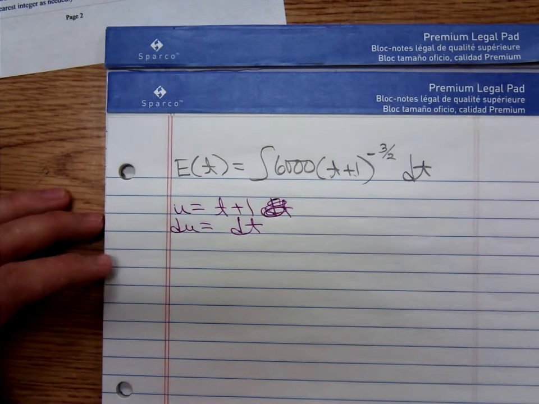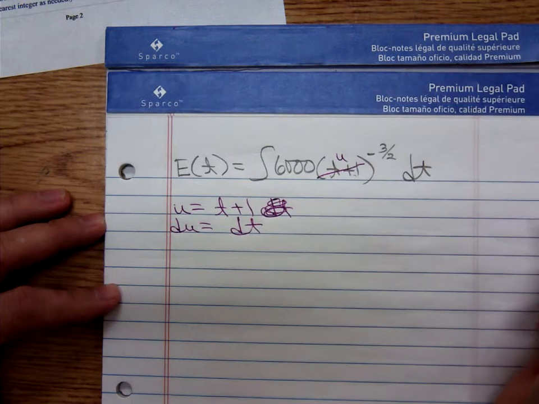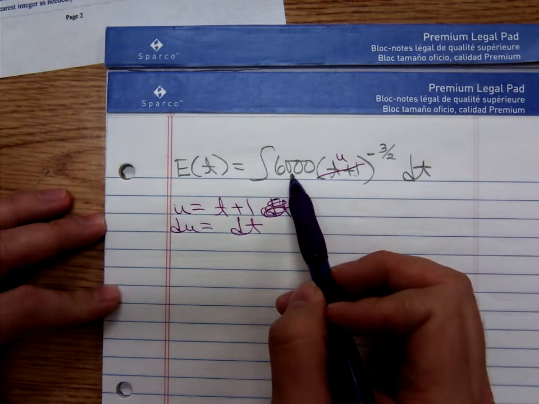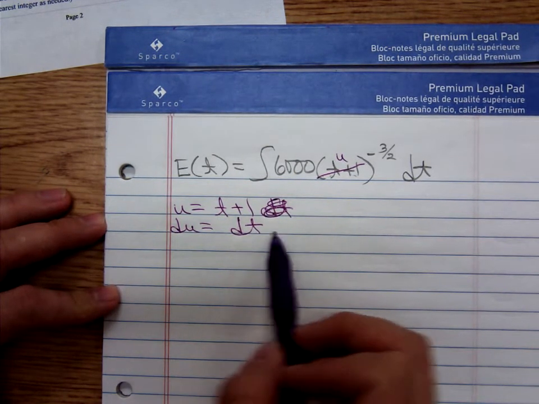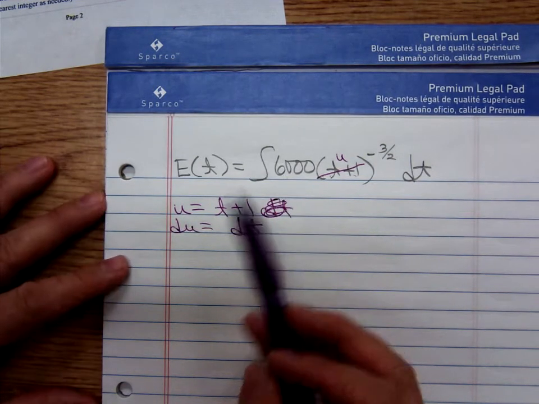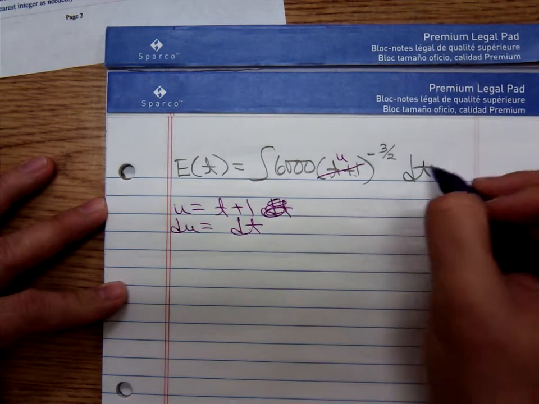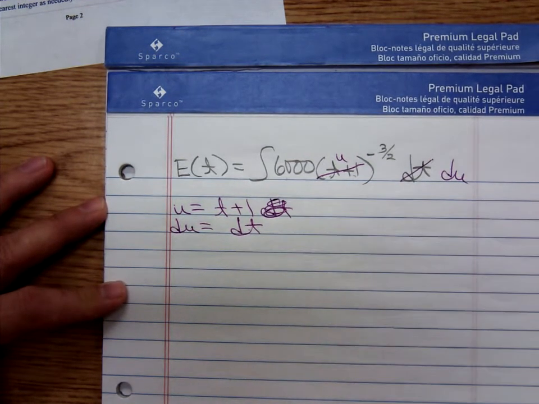Oh, this is pretty nice. T plus 1, that's going to become a u. You say, but we have that 6,000 there that we didn't pick up. That's fine. Constant factors take care of themselves. All you have to get rid of are the variable factors, and the dt will become a du.